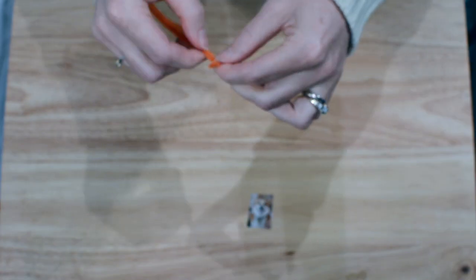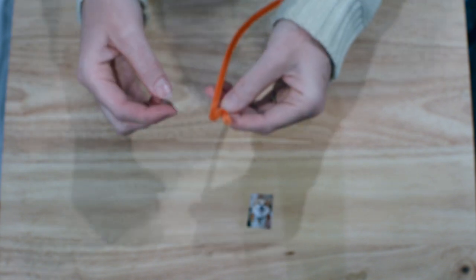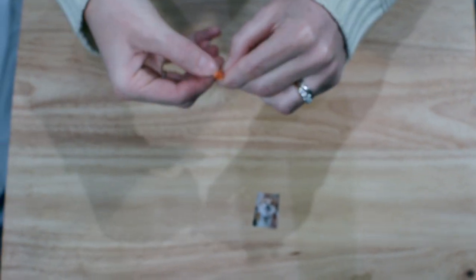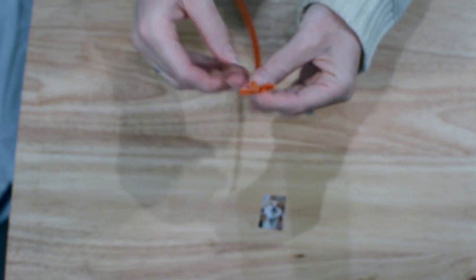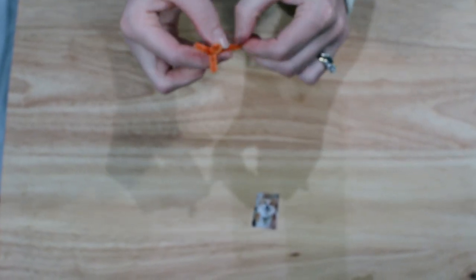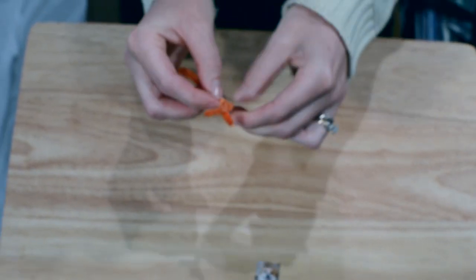You can choose to make anything you want with a pipe cleaner. I just enjoy making animals with pipe cleaners. There are lots of different animals that you can make. So right now I'm just twisting the back legs, and I've already created the tail. Then I have a little body right there, and I can create some more legs, and all I do is create them by bending and twisting the pipe cleaners.